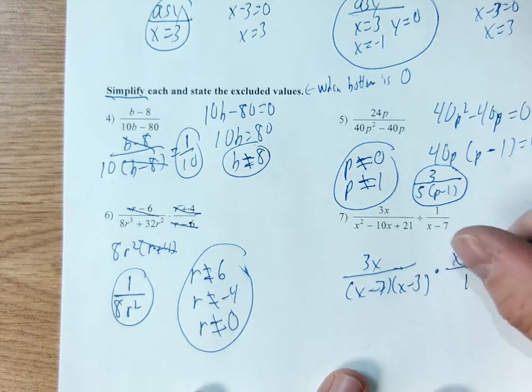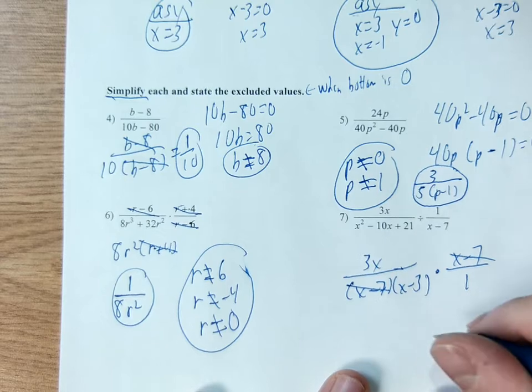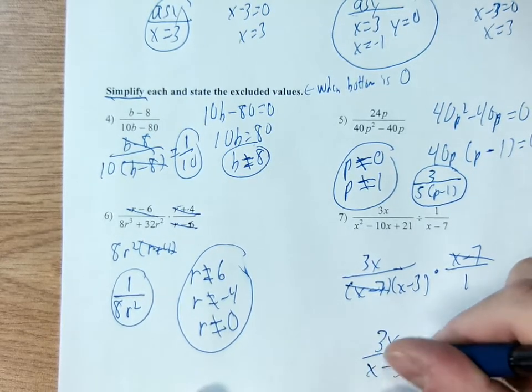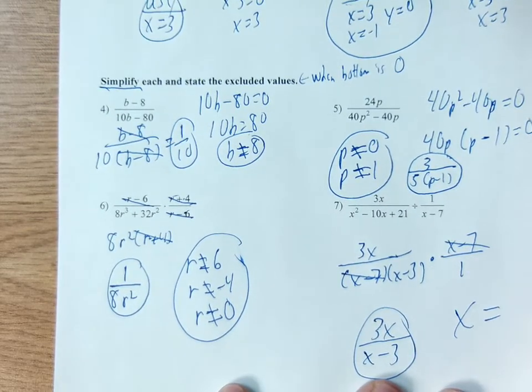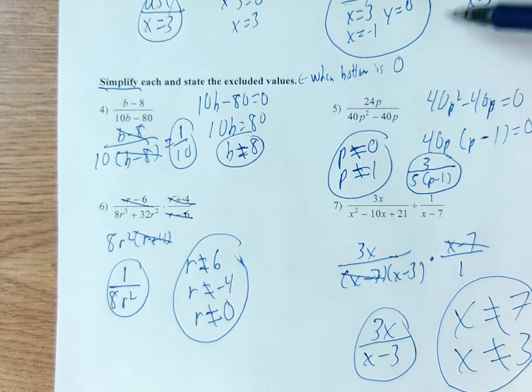That minus 7 will cancel. This x minus 3 does not cancel. So I simplified the expression: 3x over x minus 3. x cannot equal 7, and x cannot equal 3. x cannot be either of those two values. You cannot have the bottoms equal to 0. Again, excluded values are when the bottom is 0.